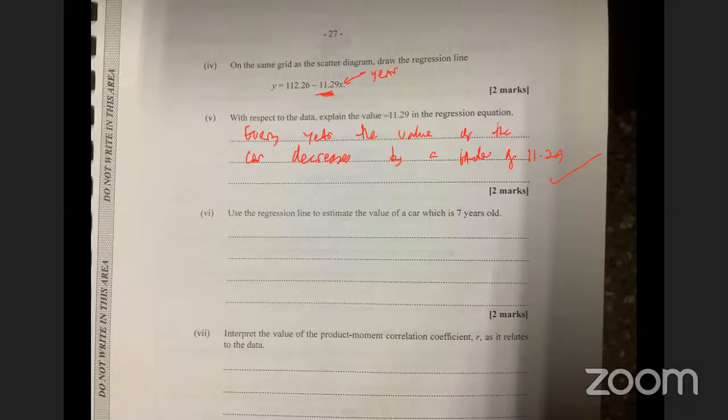Next one. Use the regression line to obtain the value of the car when it's 7 years old. So y is 112.26 minus 11.29 by x. X is 7 now, so y is equal to 112.26 minus 11.29 by 7. How much is that? That's in thousands, by the way.